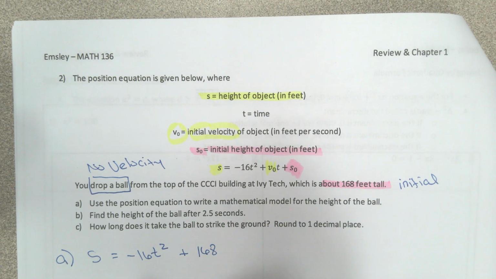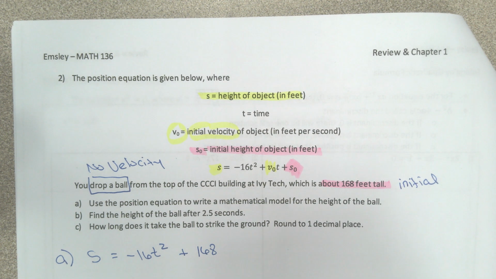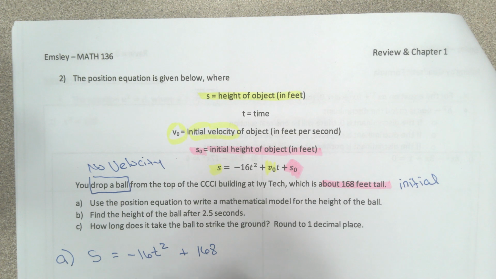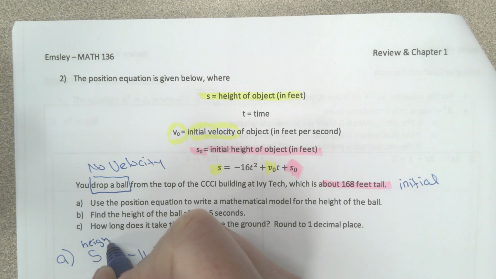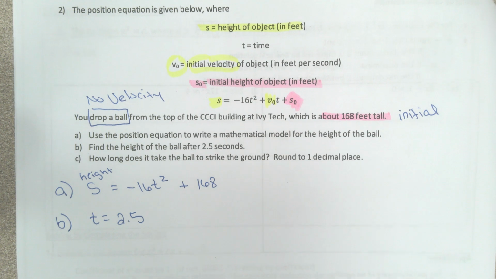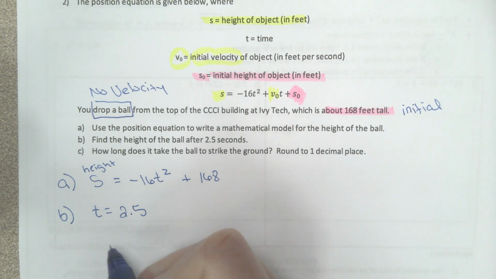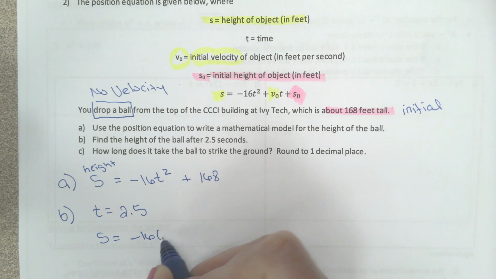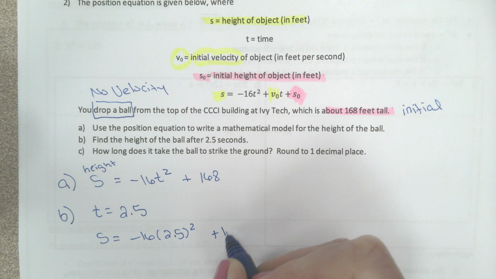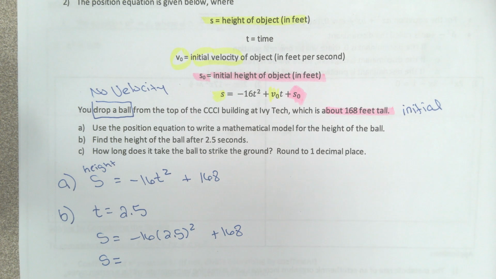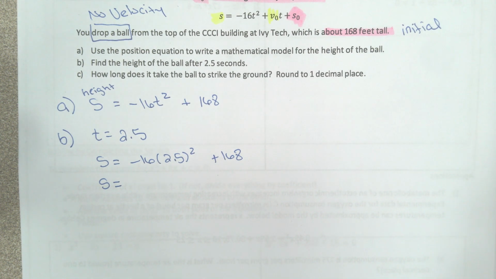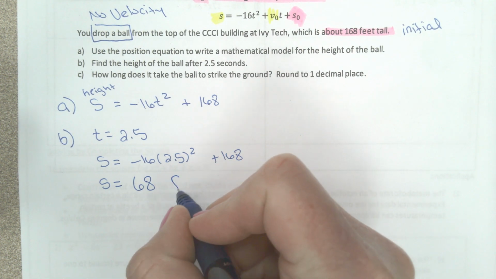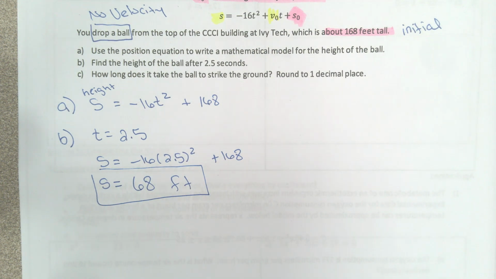B, find the height after 2.5 seconds. So T equals 2.5, and S means height. So into this formula right here, I'm going to plug 2.5 in for T. I'm going to run the numbers, and I get 68. So at 2.5 seconds, it is 68 feet in the air still.